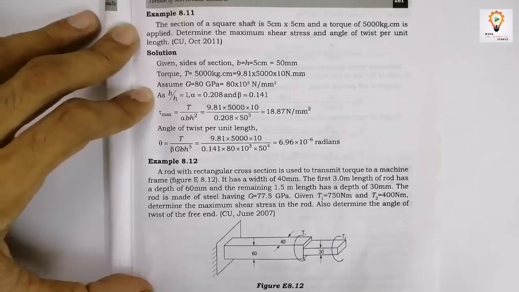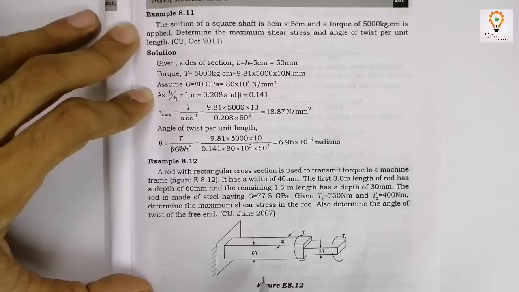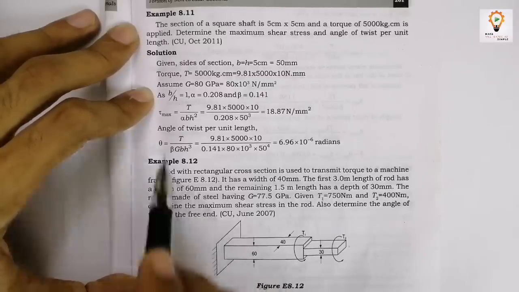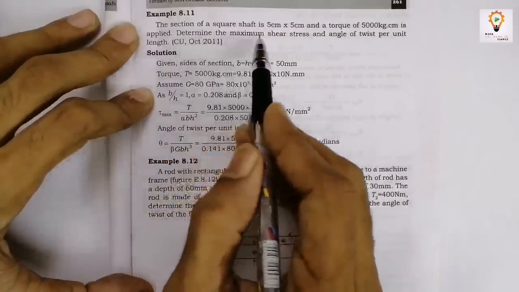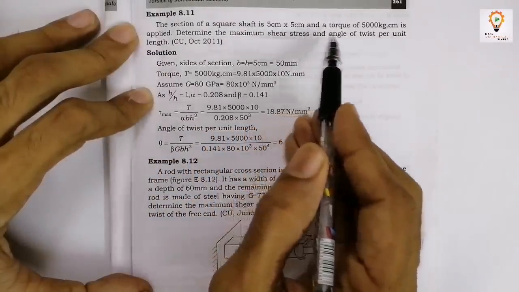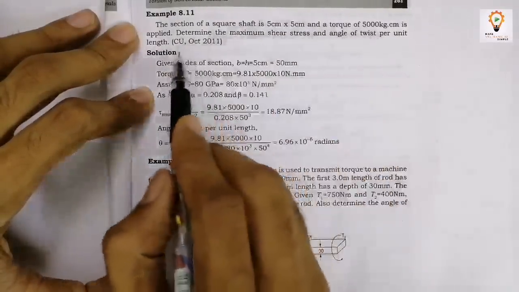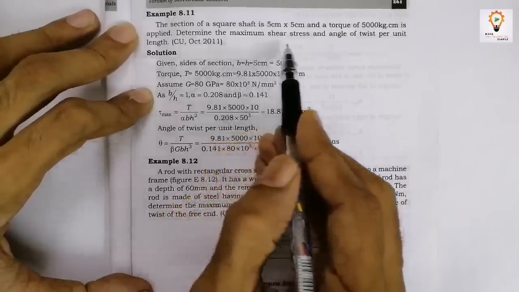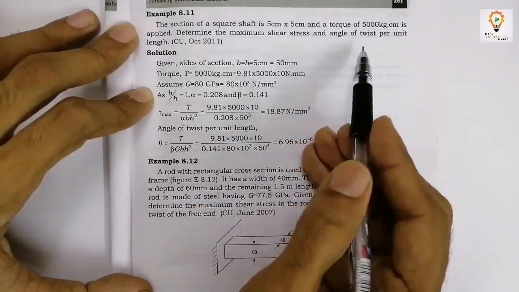So let us discuss a new topic, that is torsion of rectangular bars. Previously once or twice this problem of rectangular bars had been asked. So let us discuss. This is very simple. So here a section of square shaft is given, 5 by 5 centimeter, and a torque of 5000 kilogram centimeter is applied. You have to find out the tau max and angle of twist per unit length.